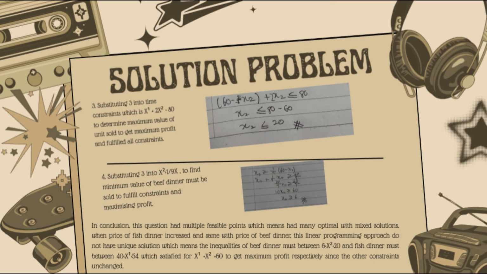Third, substituting 3 into the time constraint, which is x1 plus 2x2 not more than 80, to determine the maximum value of units sold to get maximum profit and fulfill all constraints. And lastly, substituting 3 into x2 more than 1 over 9 x1 to find the minimum value of beef dinners that must be sold to fulfill constraints and maximize profit.